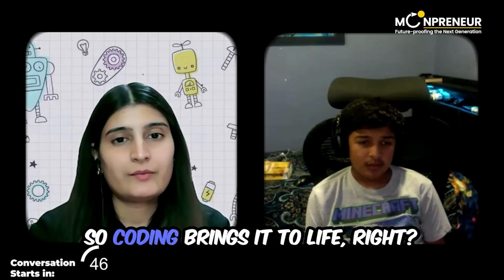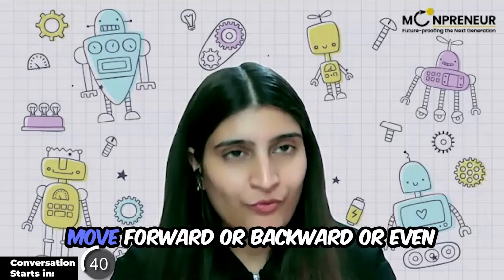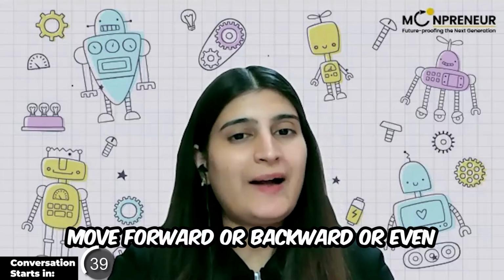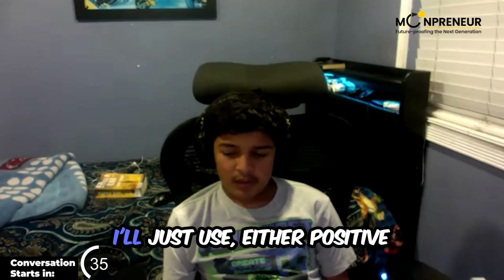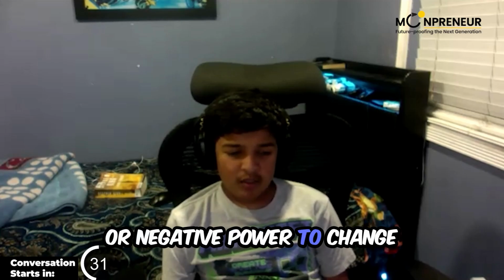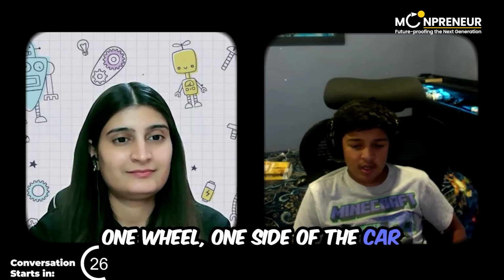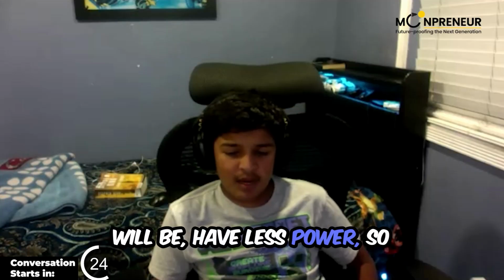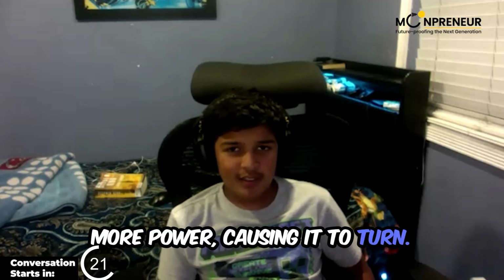Perfect. So coding brings it to life, right? Yeah. So, how does your robotic car move forward or backward or even turn? To go forward and backward, it'll just use either positive or negative power to change how it's rotating. At a turn, one side of the car will have less power, so the other side of the car will have more power, causing it to turn.